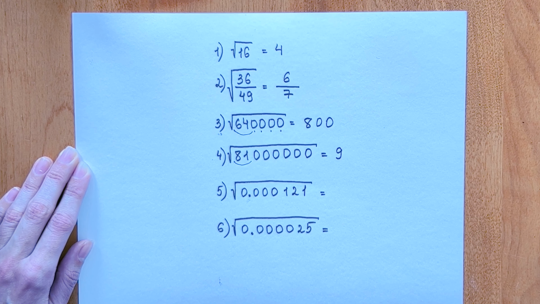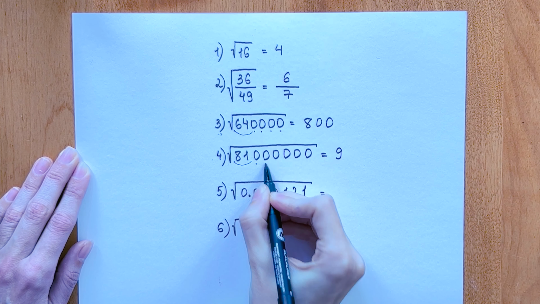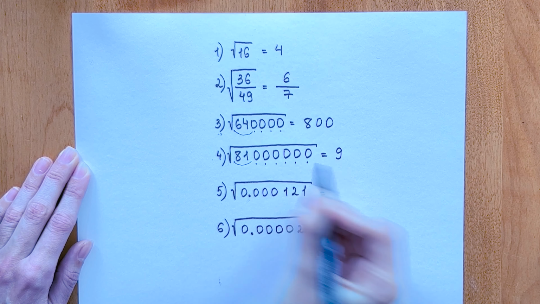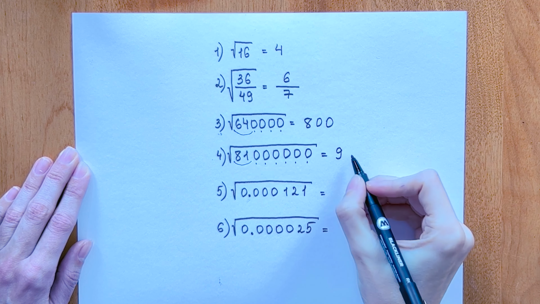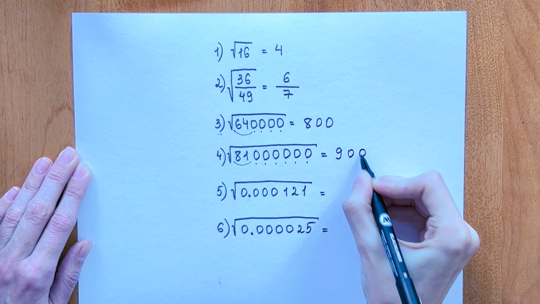And one more time: drop all the zeros, extract the root from 81, and we got 9. Then count the number of zeros. We have 1, 2, 3, 4, 5, 6. Reduce their number by half, and this leaves us 3 zeros.